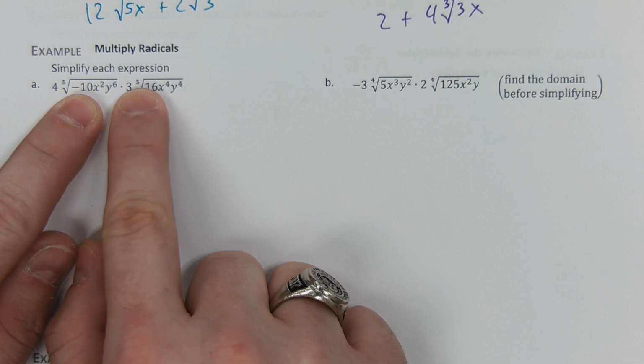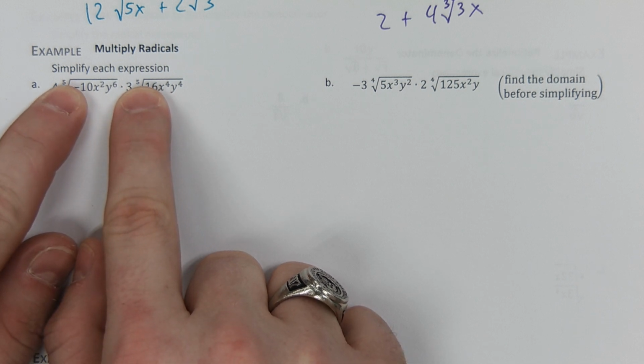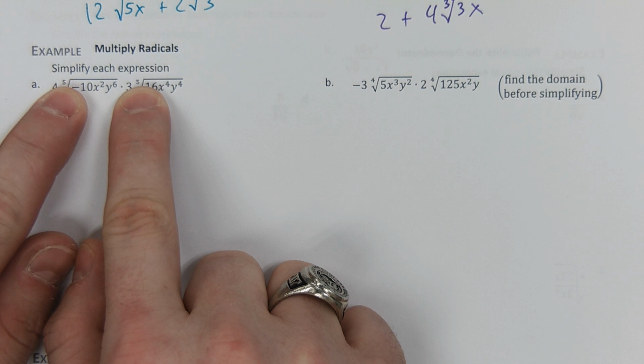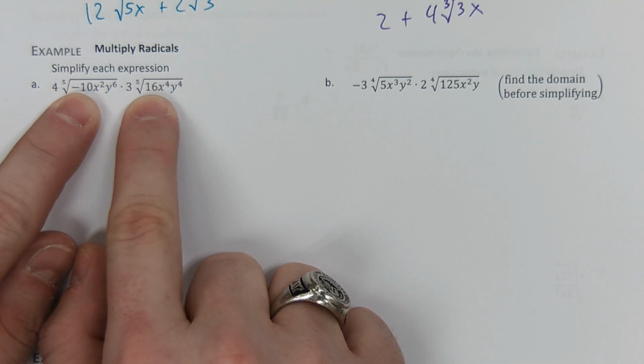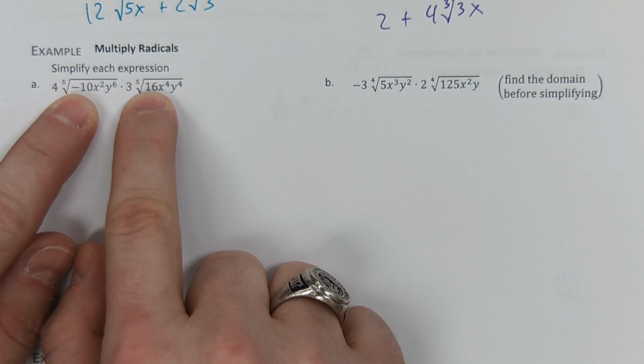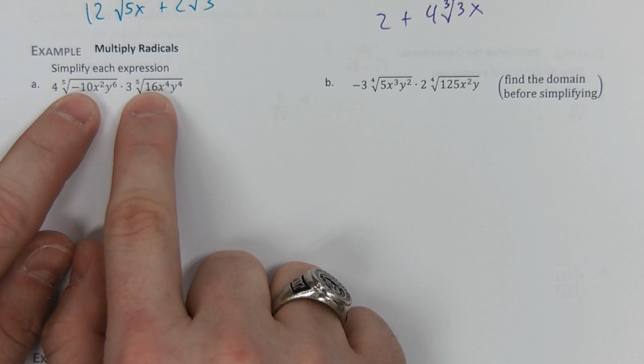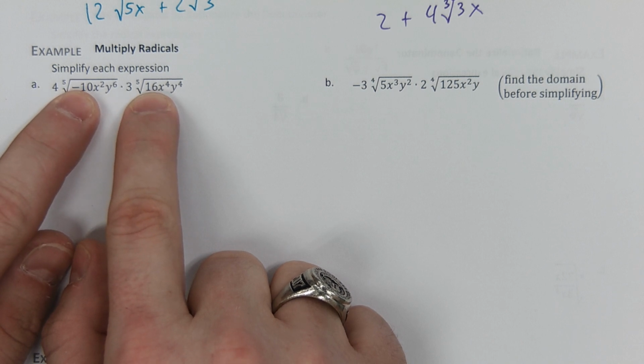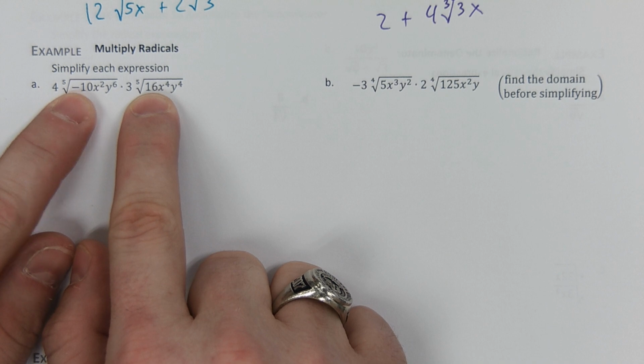Instead, I'm going to know that I'm going to be hunting for a way to reduce it using fifth roots. And I don't expect you to know right off the top of your head what perfect fifth power goes into this product. So instead, I'm going to break these things down into powers of numbers if possible.